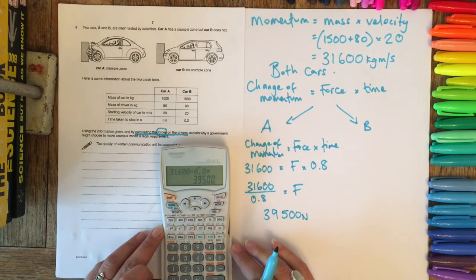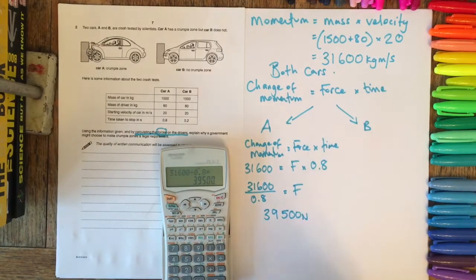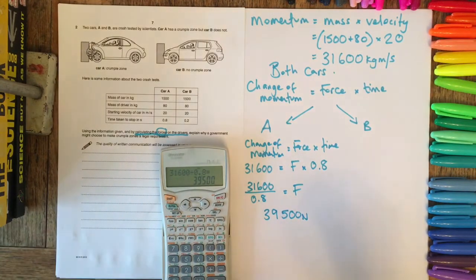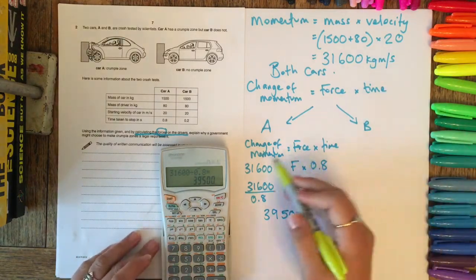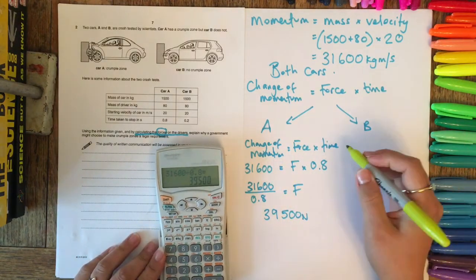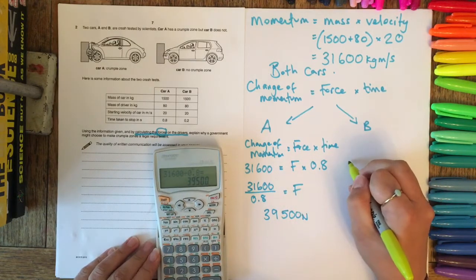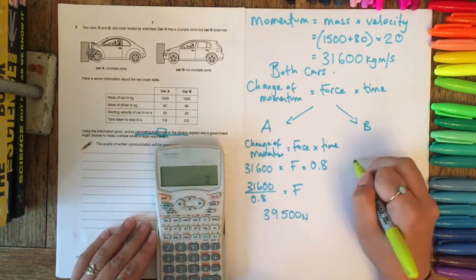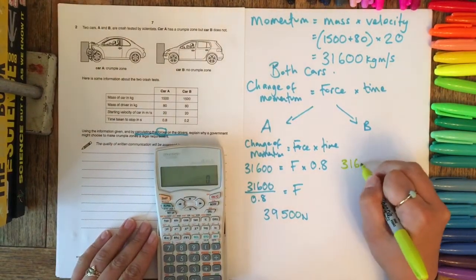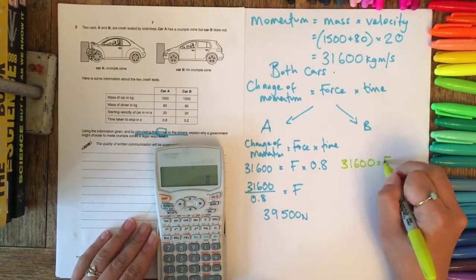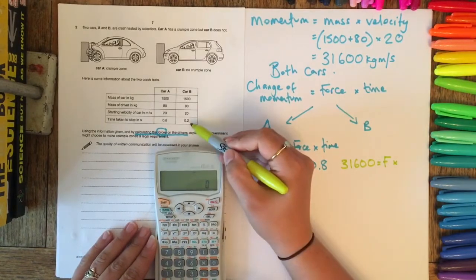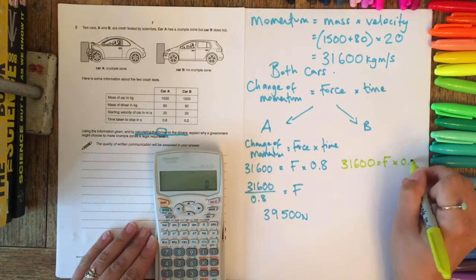Okay, so now I'm just going to change my pen colour so that it's a bit easier to see. So with B, we want to do the same equation. I'm not quite going to have space to write it out here, so I'm just going to write out the actual numbers below. So again, the change of momentum is going to be exactly the same. So 31,600 is going to equal F times, and our time taken to stop here is 0.2.